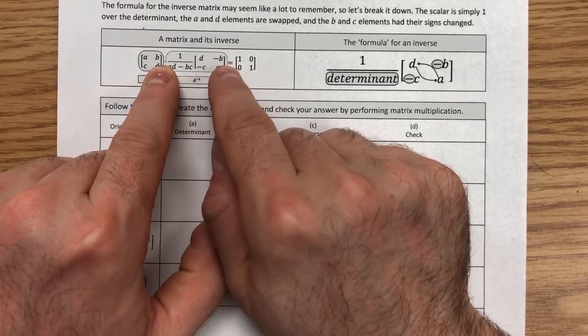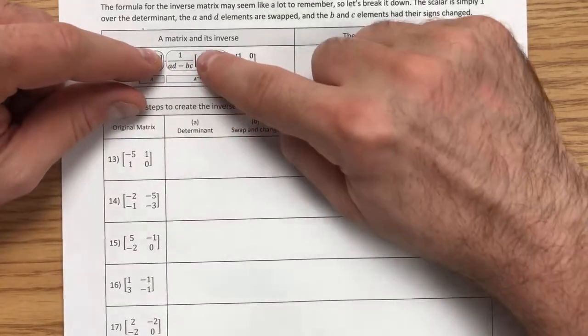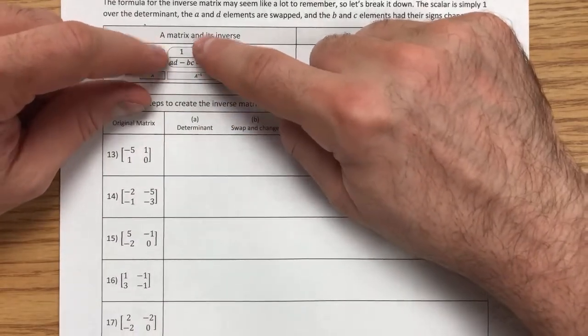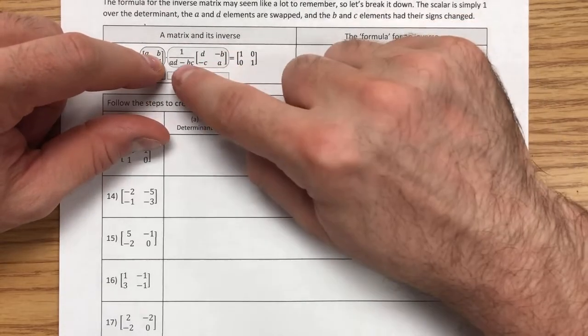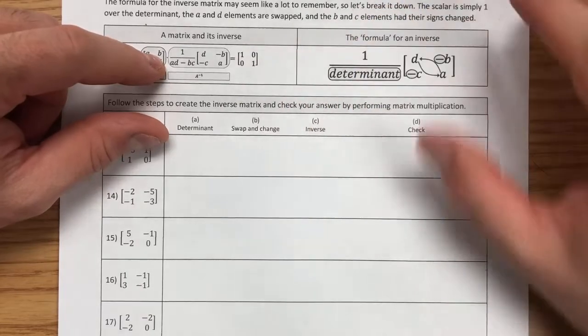So if B was positive, make it negative. If B was negative, make it positive. And I'm going to scale that by the determinant, which is 1 over, in this case, for a 2 by 2, AD minus BC. That should produce my identity matrix.